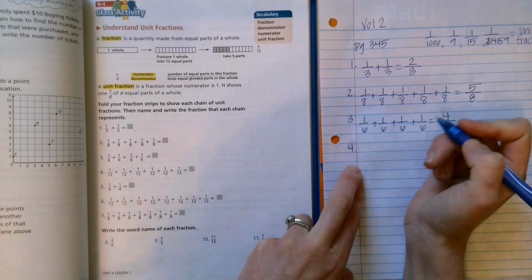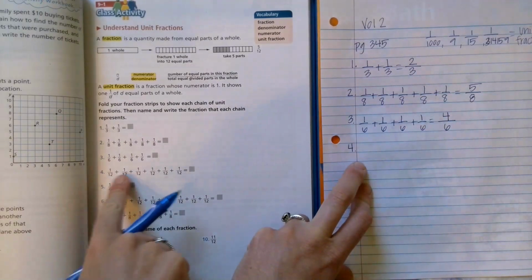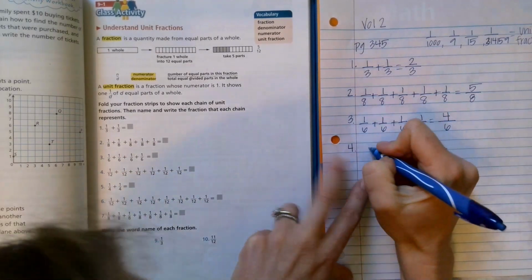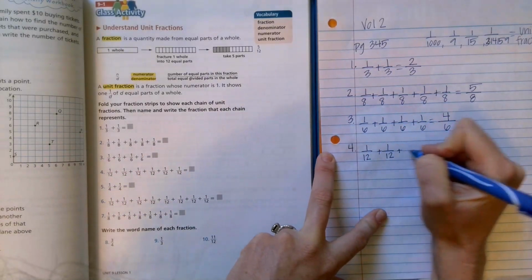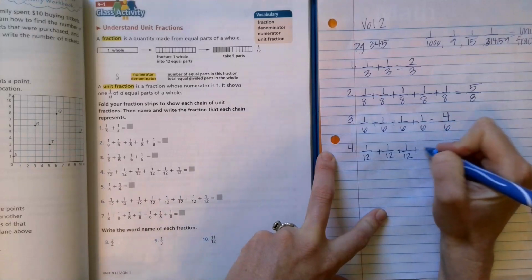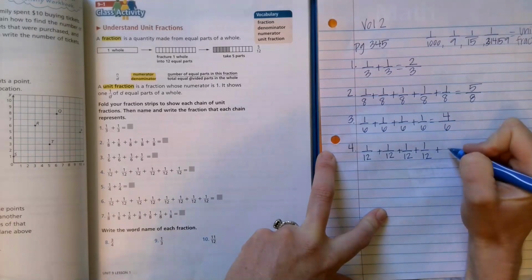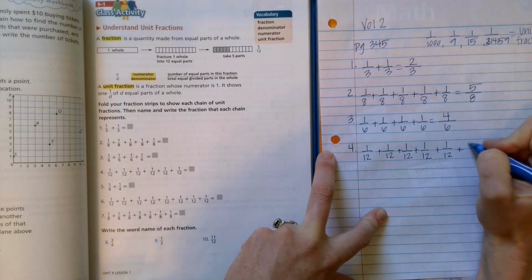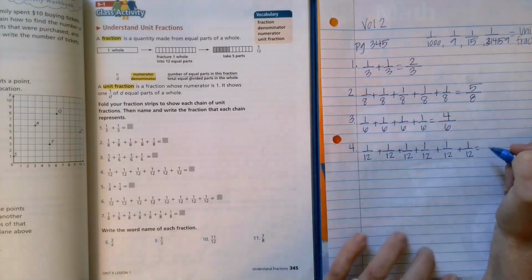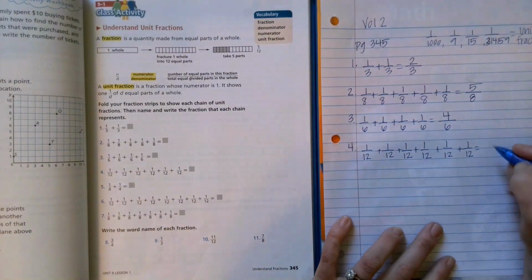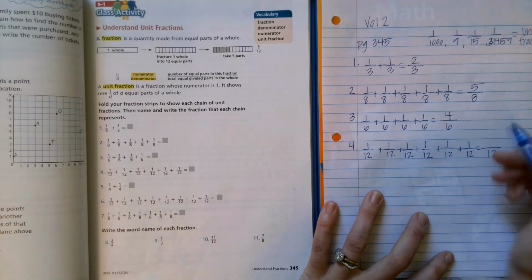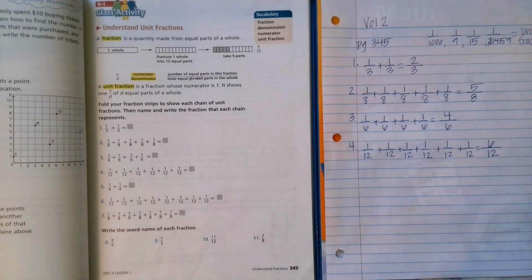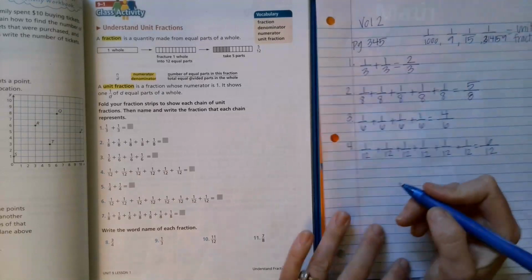Number 4, let's see. 1, 2, 3, 4, 5, 6. 1/12 plus 1/12 plus 1/12 plus 1/12 plus 1/12 plus 1/12. My denominator does not change, so I'm going to go ahead and put 12 as my bottom. 1, 2, 3, 4, 5, 6. 6/12. Okay, let's do number 5.